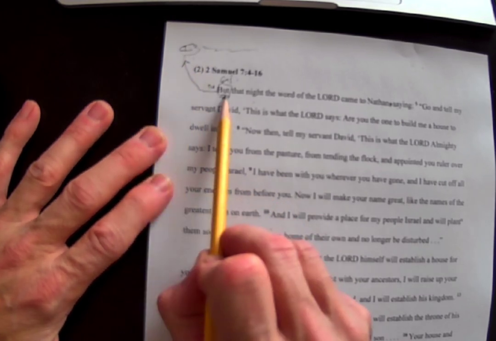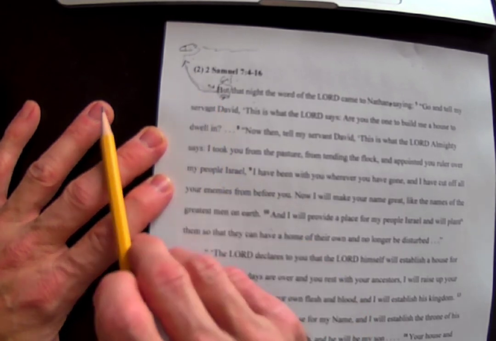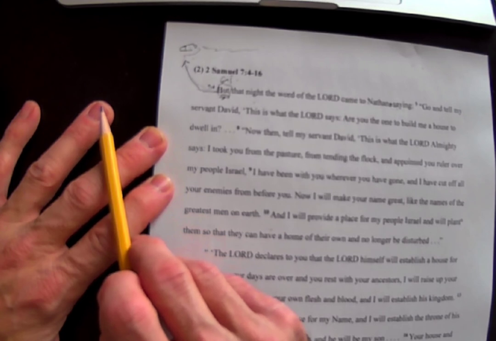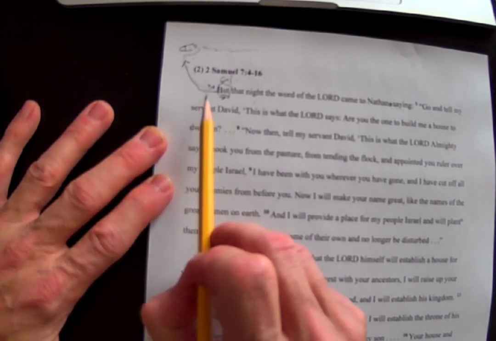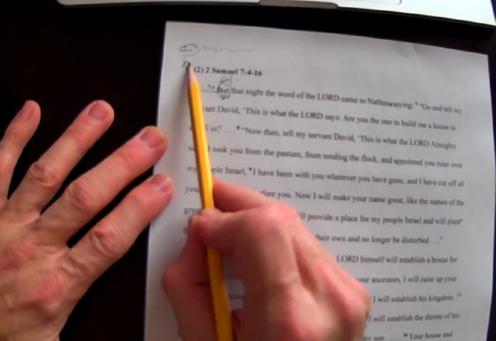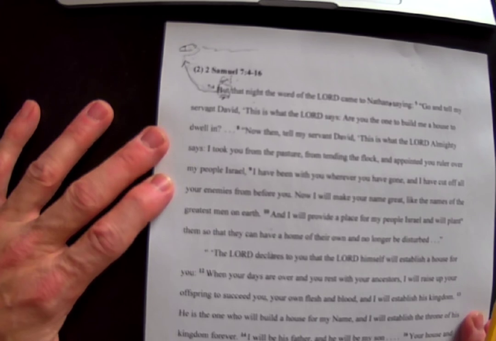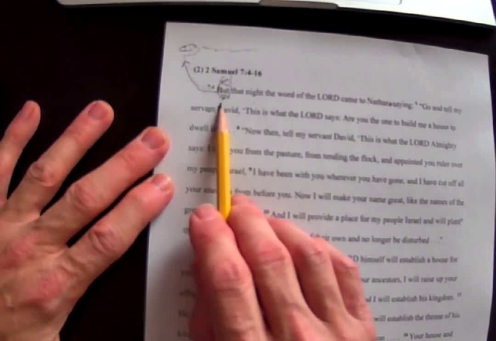So since the "but" is connected to something above and not in this passage, it isn't relevant to us because it relates to something above, and we're concerned about the stuff below it. Okay, "but" is a conjunction.